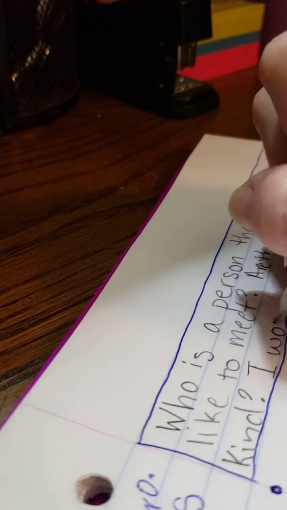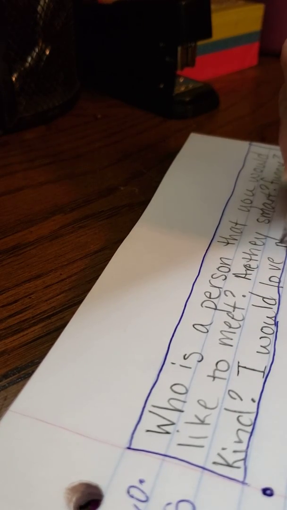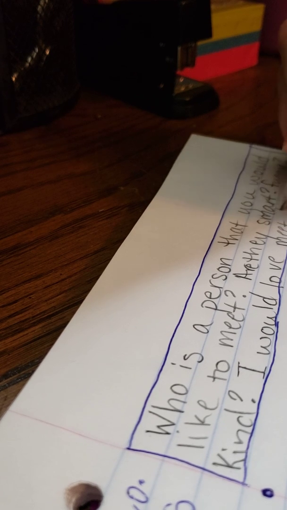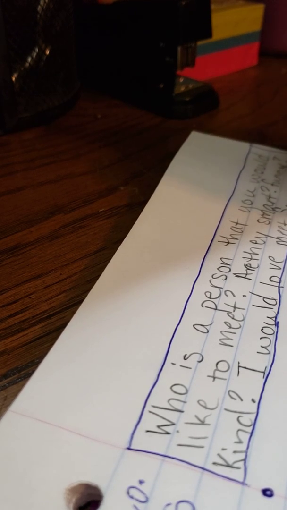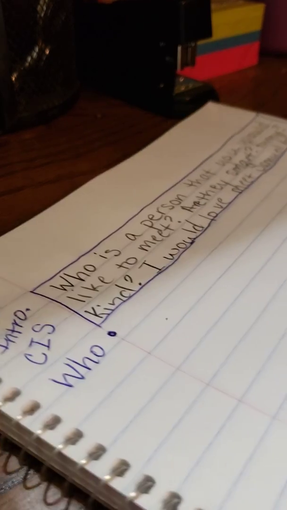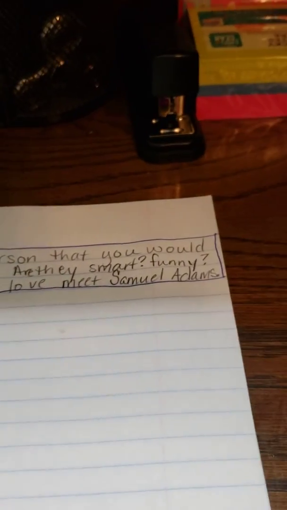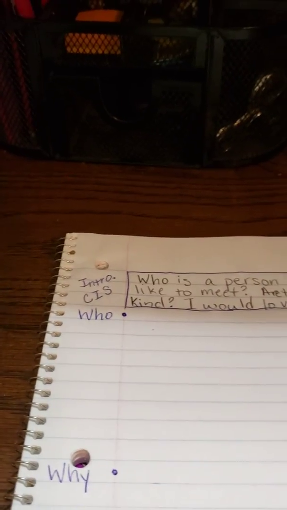I would, central idea, who are you wanting to meet, right? Love to meet Samuel Adams. Okay? So then you're going to drop down and you're going to do your topic sentences. So there is my introduction, including my central idea statement.